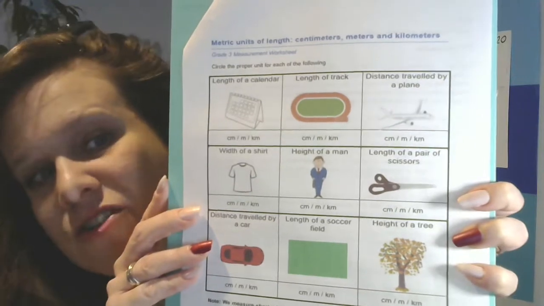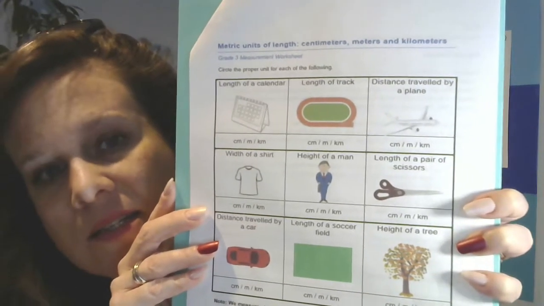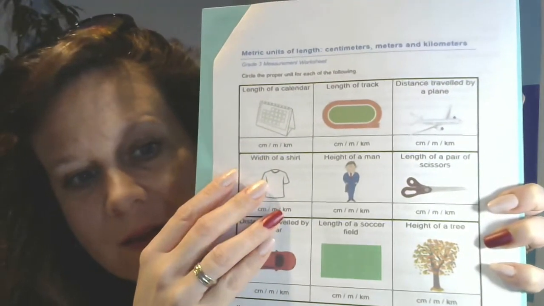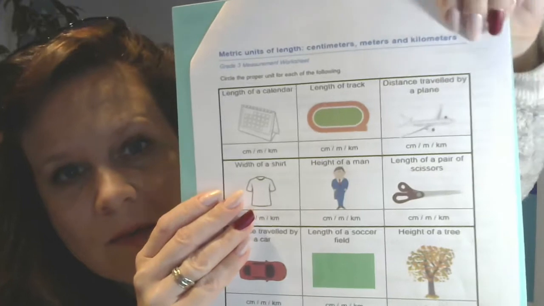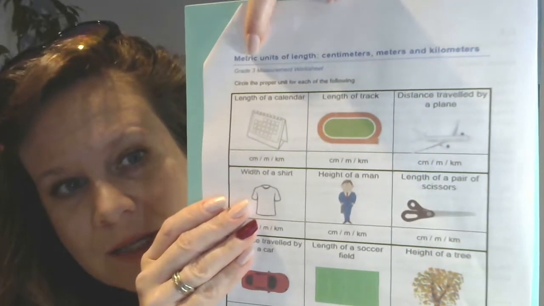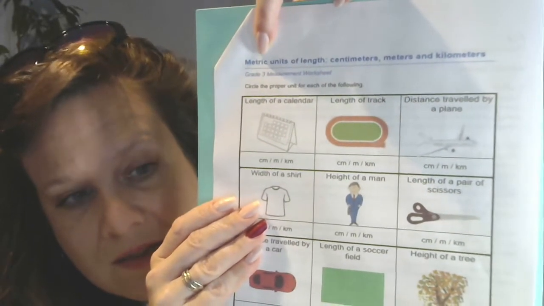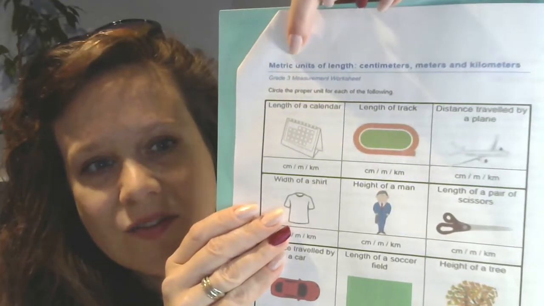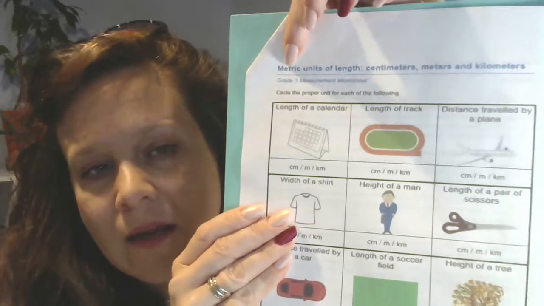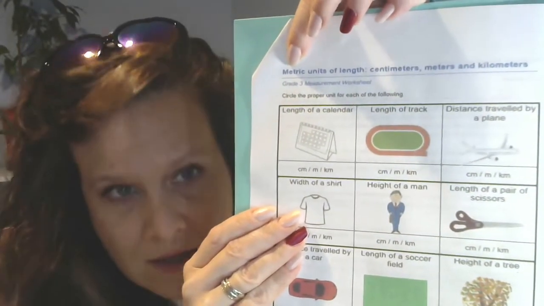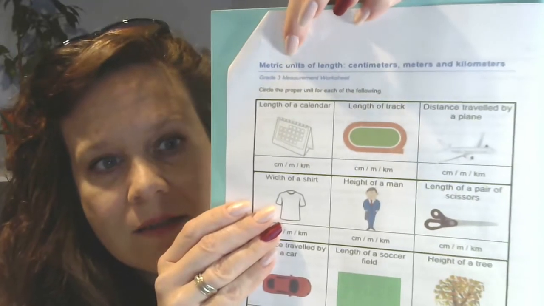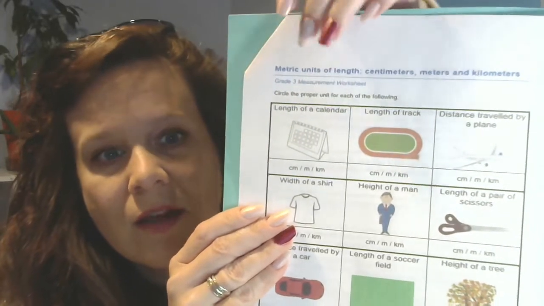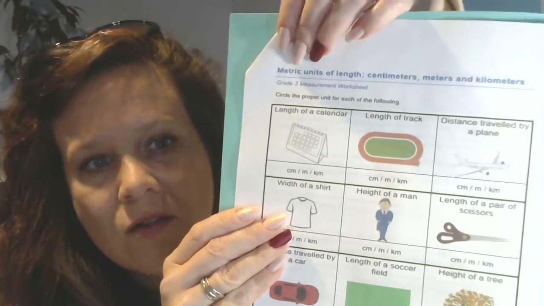This page says metric units of length, centimeters, meters, and kilometers. Now this paper is fabulous because I hope you remember that metric is a measurement system that we always use for science because scientists use it around the world. So you can obviously use it to measure almost anything, but it's great to get familiar with for communicating with other people doing science all over the world.